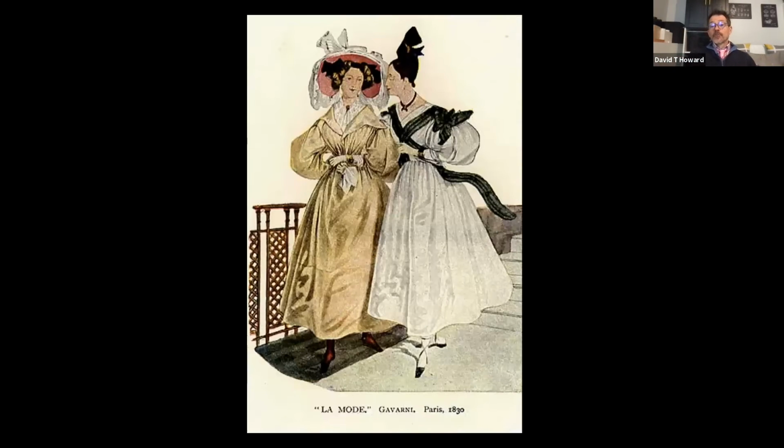And you can see here by 1830, it has really reached an incredible volume. And you can see how those supports and those structures would be incredibly important to developing this silhouette. Notice also that the skirt has started to lift up.